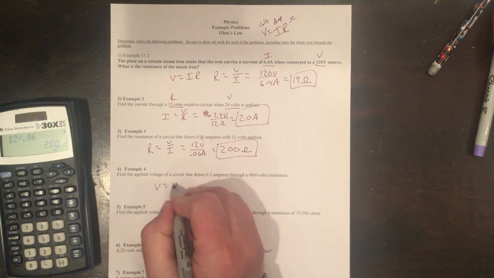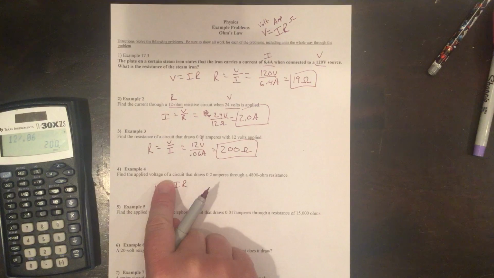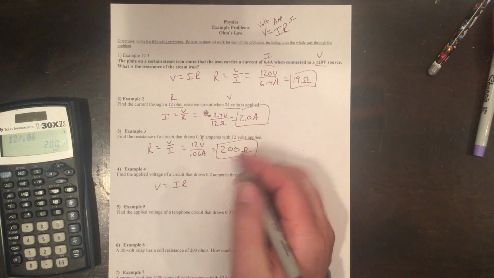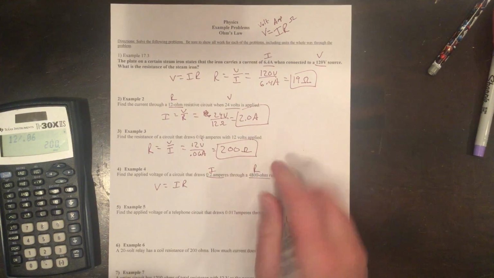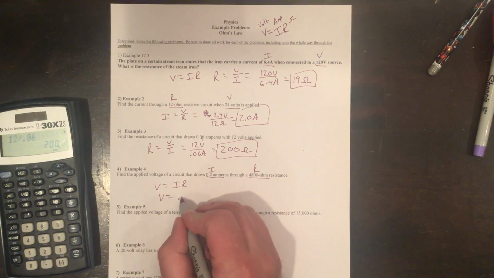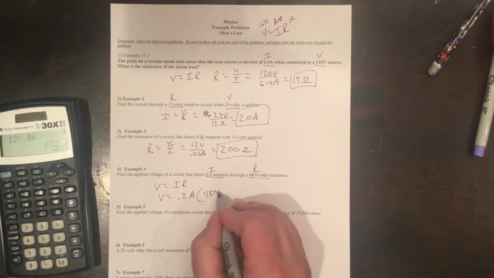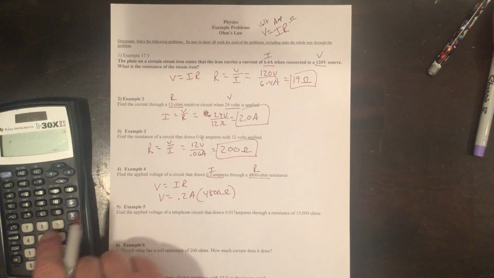V equals IR. This one's asking, find the applied voltage of a current that draws... You're like, what's draws? Okay, it's all right. This is 0.2, so that's the current. This is the resistance because it's ohms. And you just multiply. 0.2 amperes times 4,800 ohms. 0.2, it's a fifth, right?